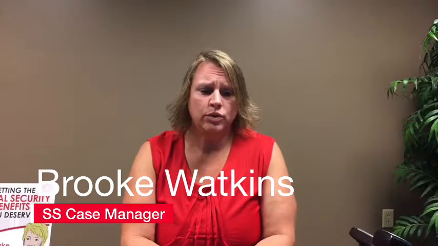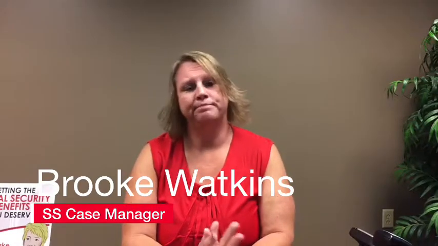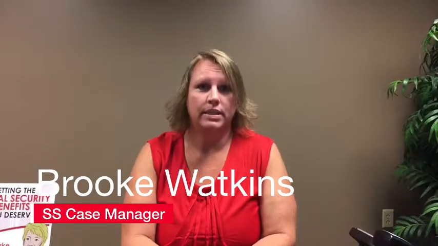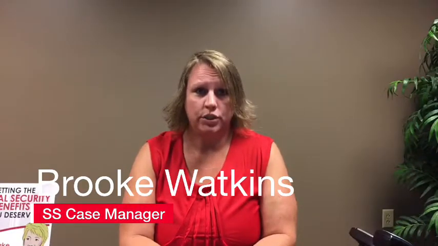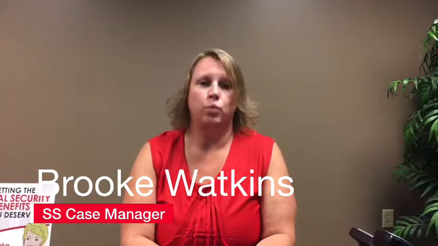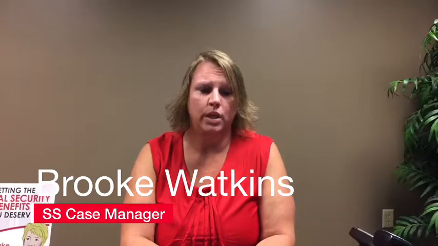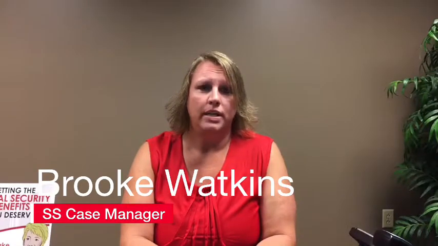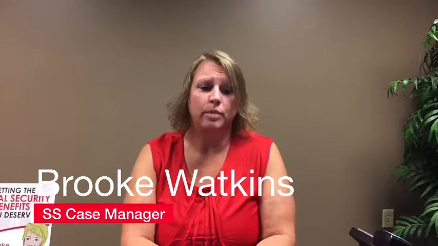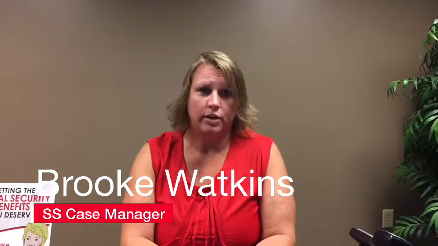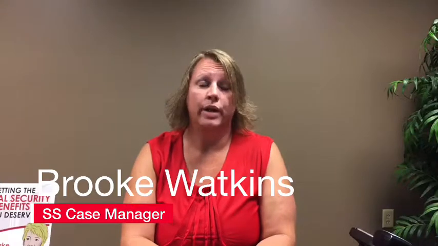Also, these benefits will vary. There's your primary insurance amount, what you're going to receive once you're found disabled, and then there's a family max. The difference between the two is the number that your child could draw off of you once you're found disabled. So it does vary. Social Security calculates those benefits and makes that determination. Minor children can draw benefits up until the age of 18, so it doesn't matter what grade they're in school.